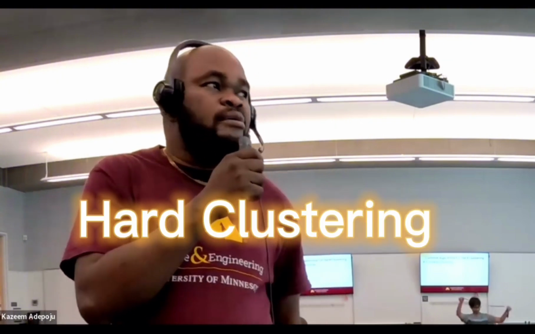Let me remind us that we have some common algorithms for hard clustering. We all know what hard clustering means: the type of clustering where we want to partition objects into distinct, non-overlapping clusters.